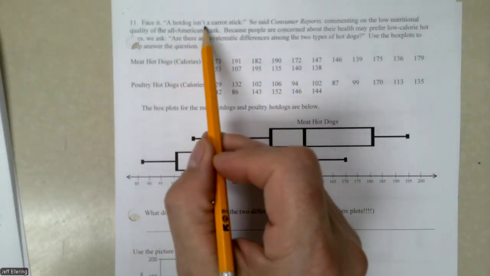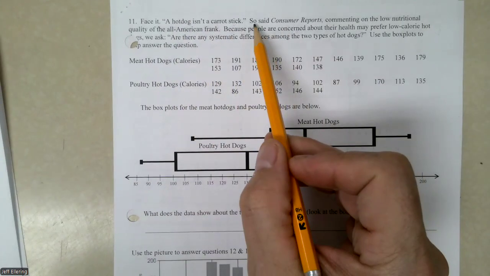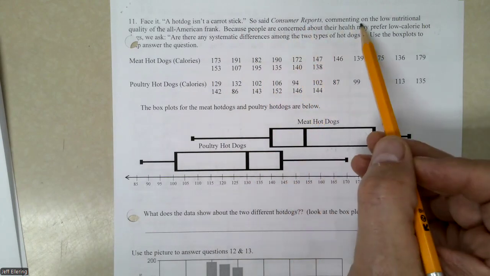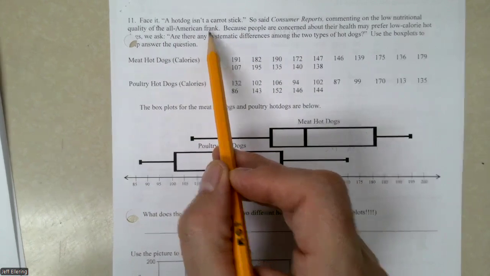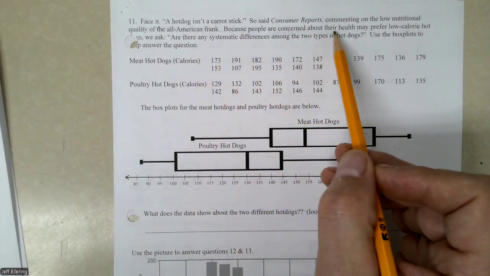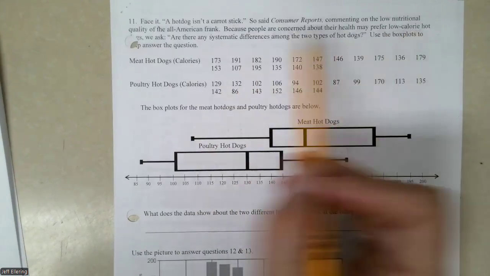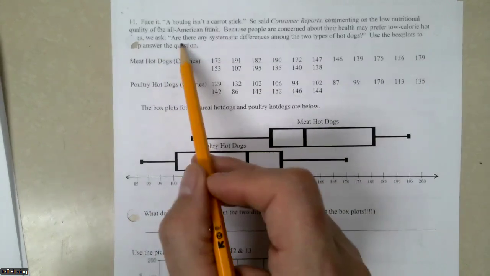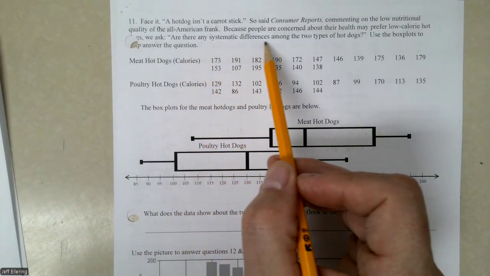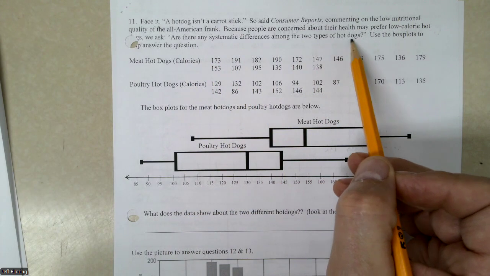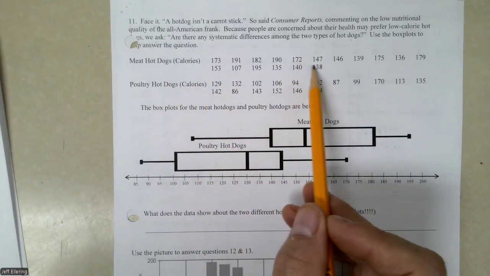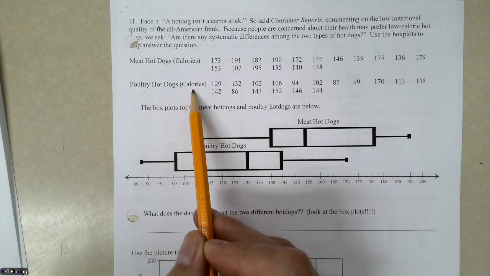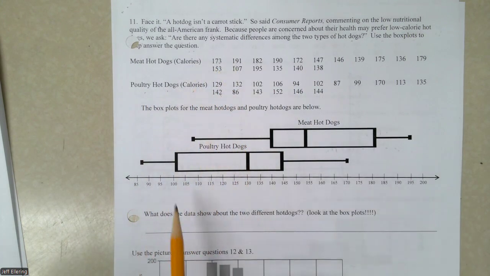All right, number 11. Face it, a hot dog isn't a carrot stick. So said Consumer Reports, commenting on the low nutritious quality of All-American Frank. Because people are concerned about their health, may prefer low-calorie hot dogs, we ask, are there any systematic differences among the two types of hot dogs? Use the box plots to answer the question. Here's our meat hot dog information. Here's our poultry hot dog and the number of calories.